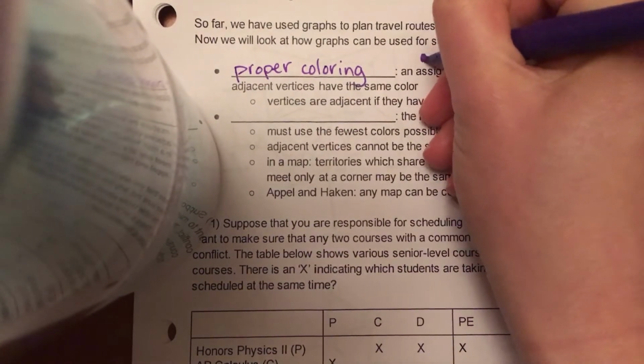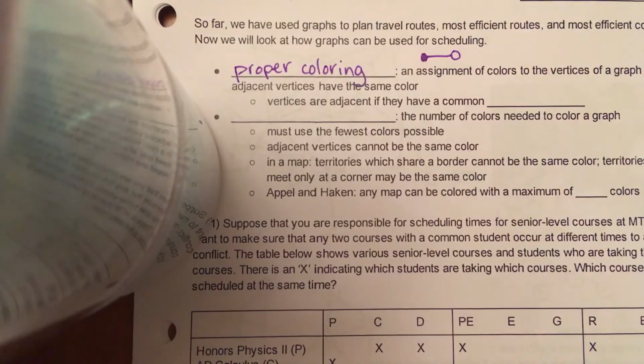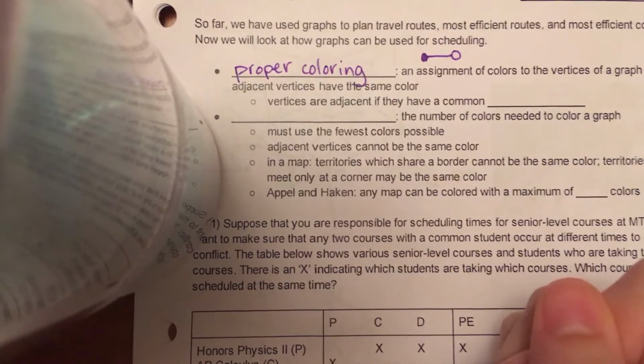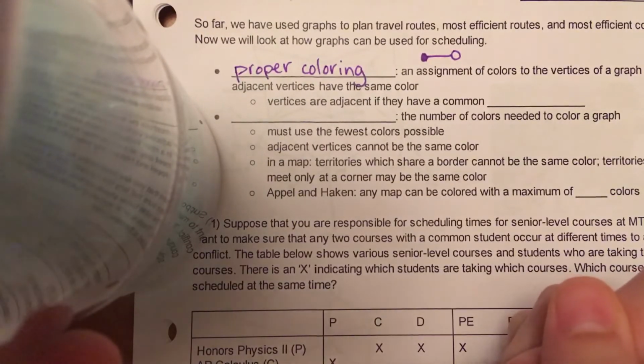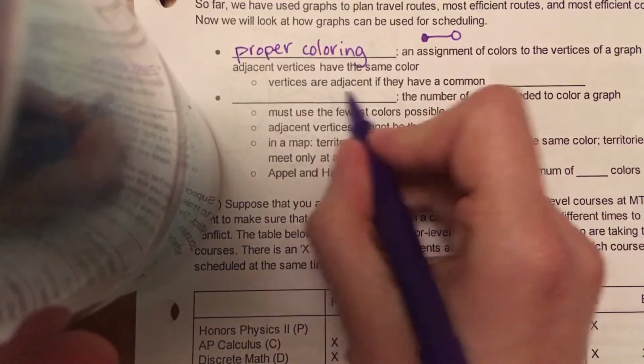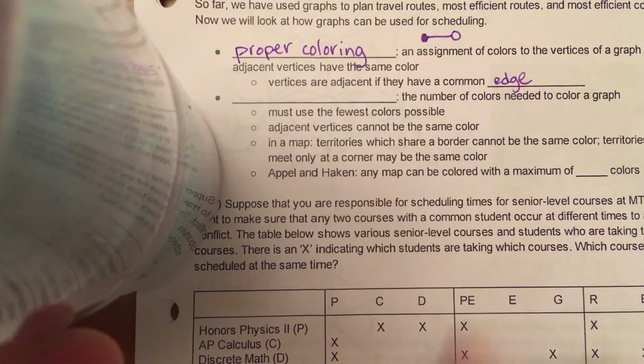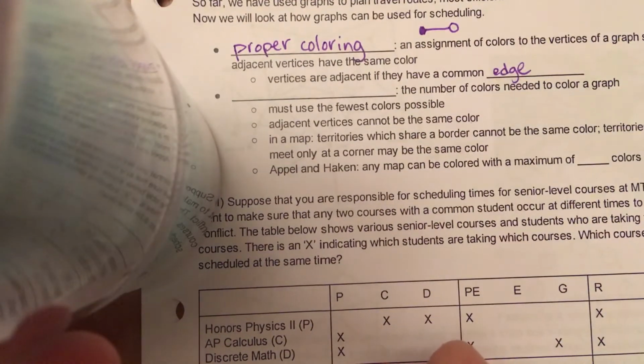That means if two vertices share an edge, they cannot be the same color. So this one could be purple and this one could not. On your map, that means that states that share a border could not be the same color. So for example, Illinois and Indiana share a border. They could not be the same color. Okay. Again, vertices are adjacent if they have a common edge. So these, again, could not be the same color. When I find that smallest number I could possibly use to color a graph so that I've created a proper coloring, I've found what's called the chromatic number.